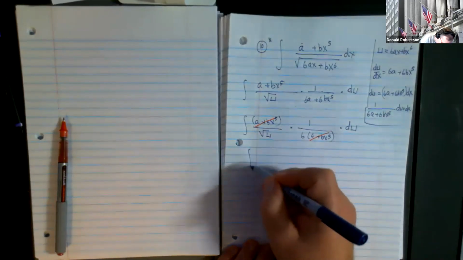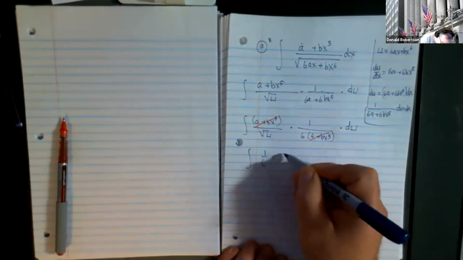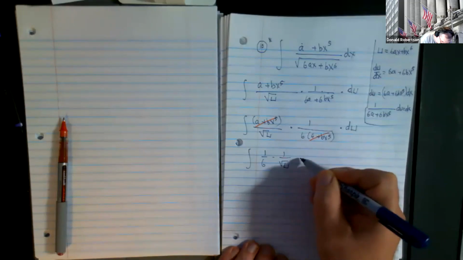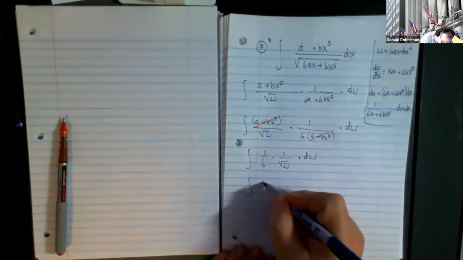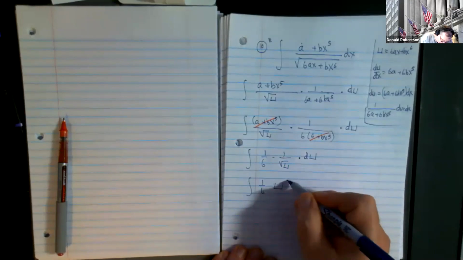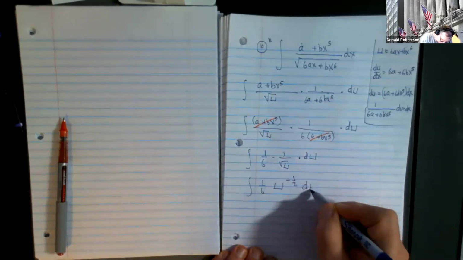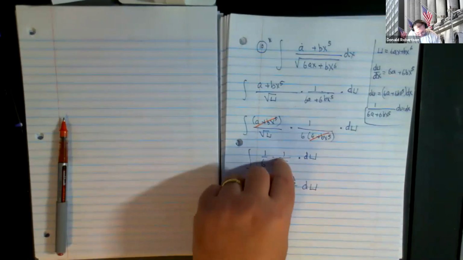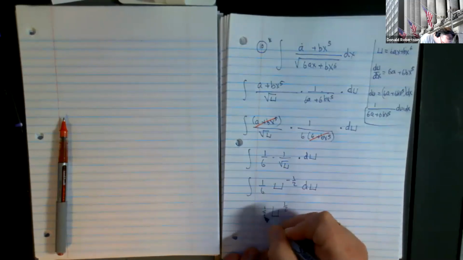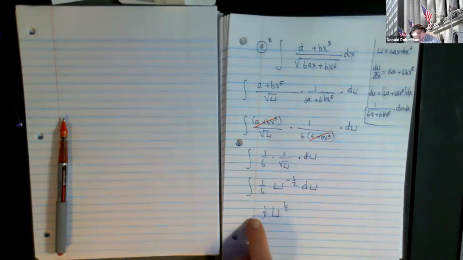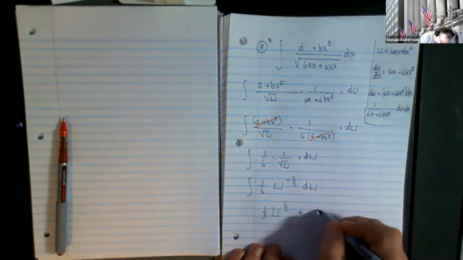And we are looking at 1/6, 1 over the square root of u du, which is 1/6 u to the negative a half. Right, 1 over the square root is a negative a half power. Power rule. Add 1 to the power, divide by the new power. Well, dividing by a half is like multiplying by 2. That's why that turned into a third. We're plus c.